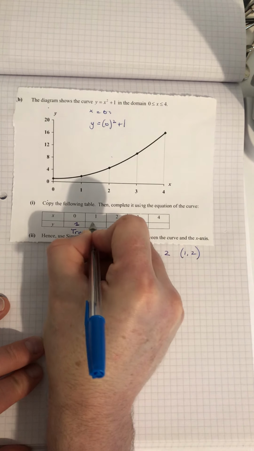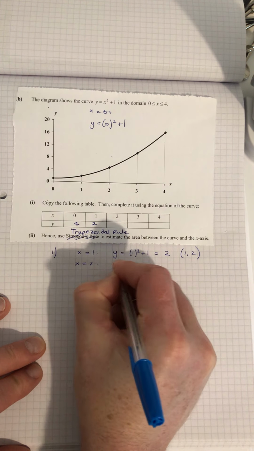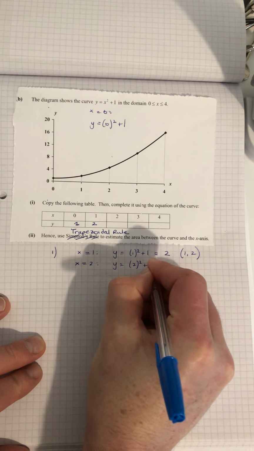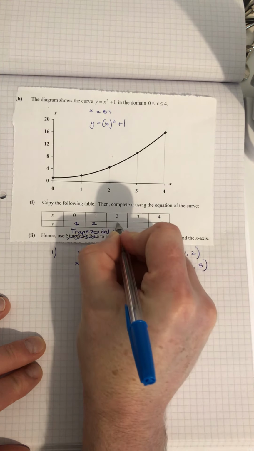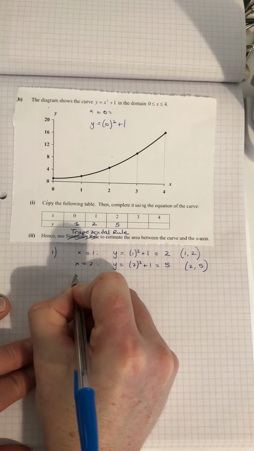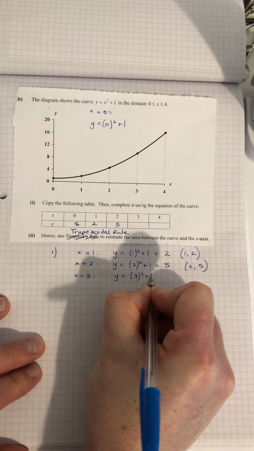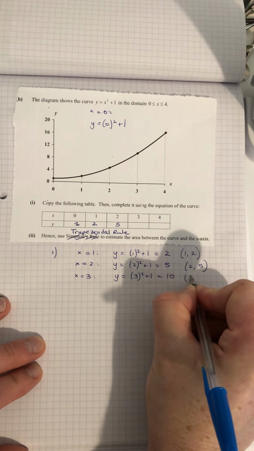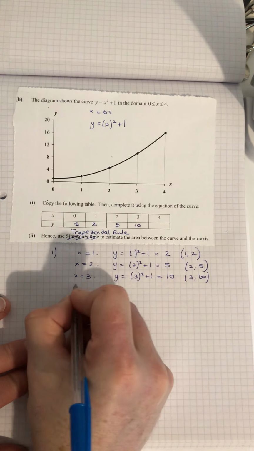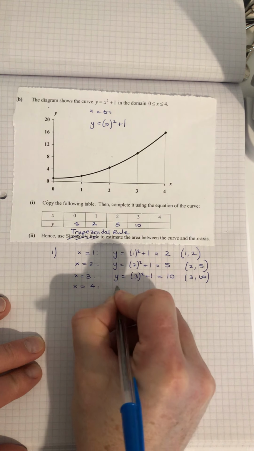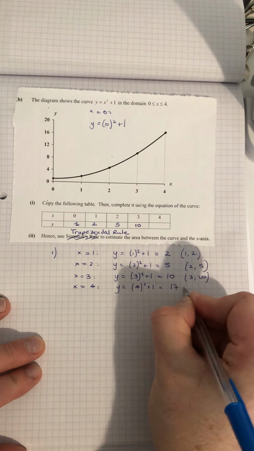So 1, 2. When x is 2, y is 2 squared plus 1 is 5. When x is 3, y is 3 squared plus 1, which is 10. And finally, when x is 4, y is 4 squared plus 1, 17.